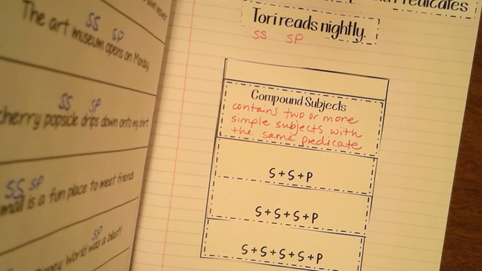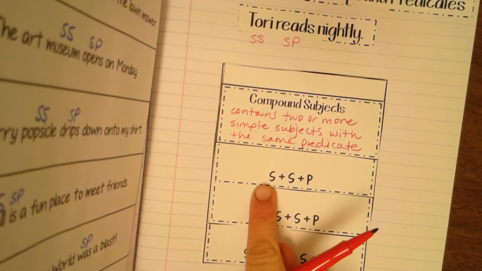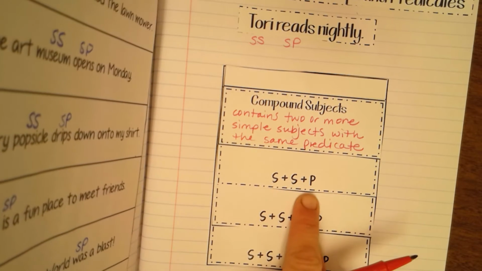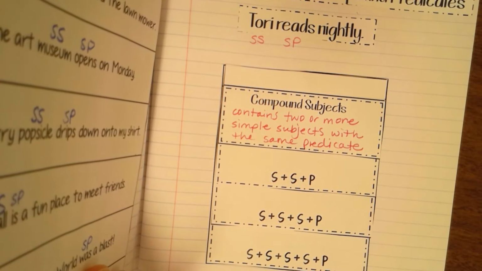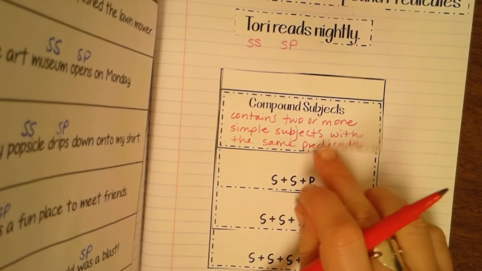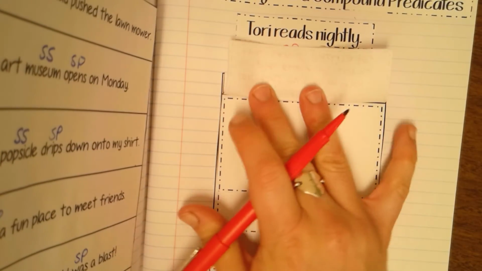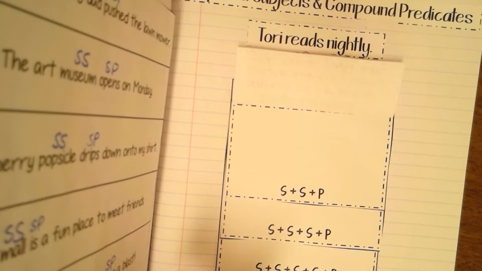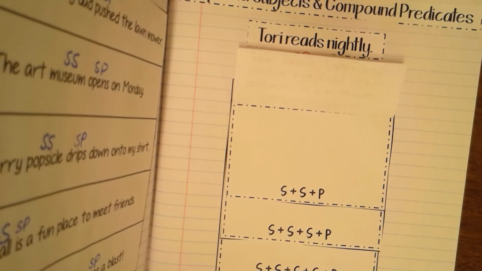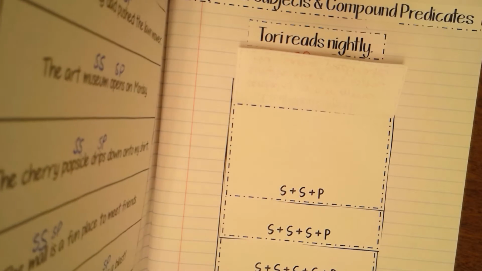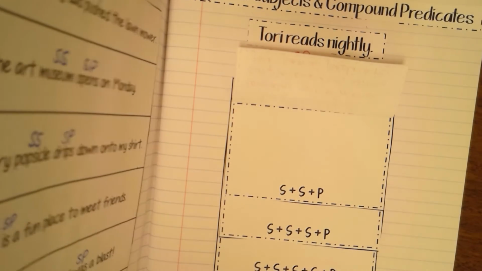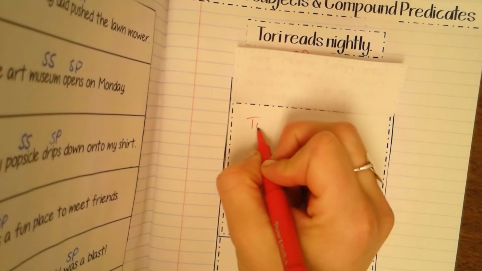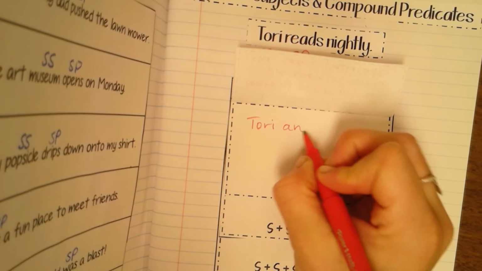So now you are going to flip to the next tab in this page that says S plus P. And if you have to fold this top flap a little bit right where you glued it, you may have to do that in order to write. But we're going to write underneath the compound subjects tab here. And we're going to build off of Tori reads nightly and add subjects as we go down. So I'm going to have you write Tori and Jen read nightly.